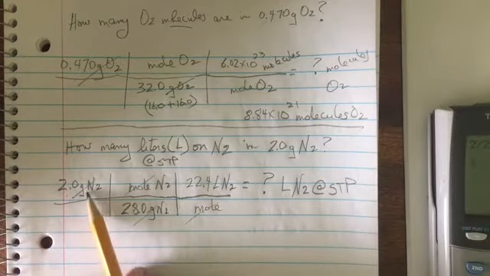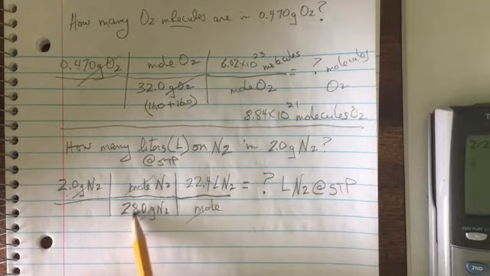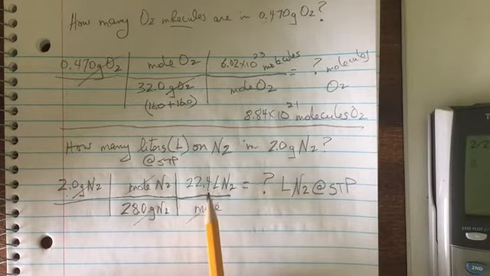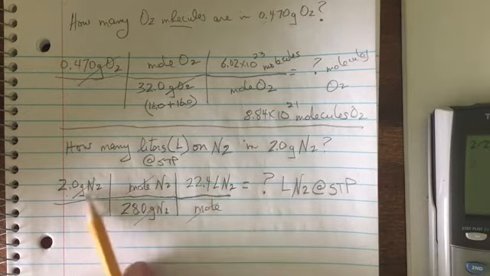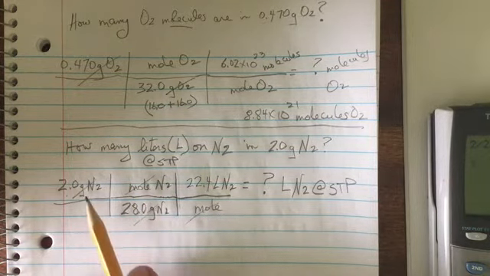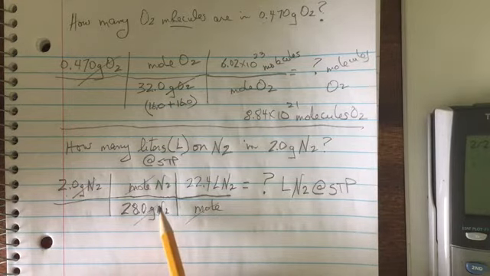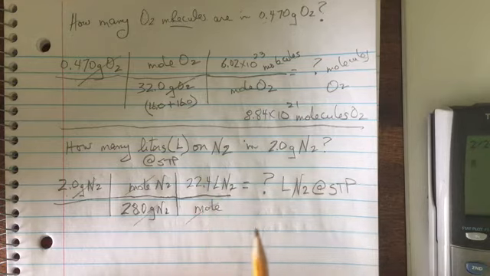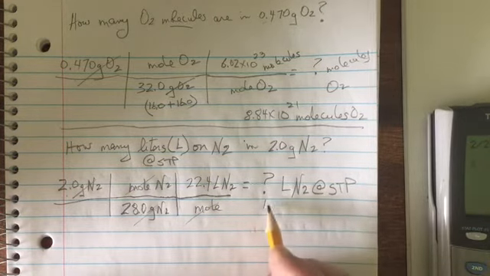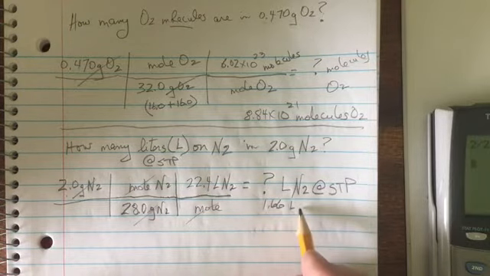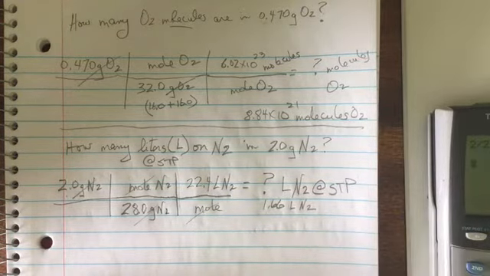So we divide 2 by the molar mass of nitrogen, which is 28.0 grams per mole of N2, then we multiply by the molar volume, which is liters per mole, to get the answer, which turns out to be 1.66 liters of N2 at STP.